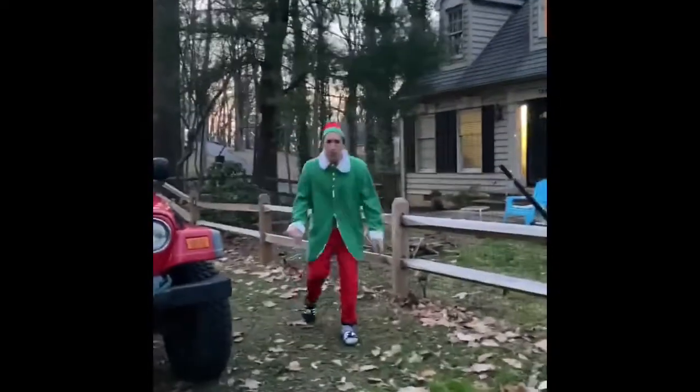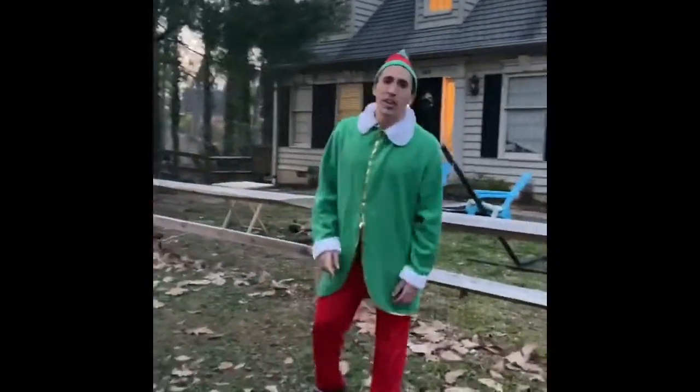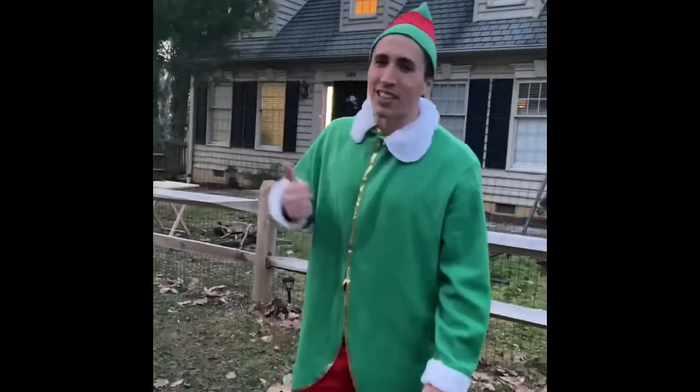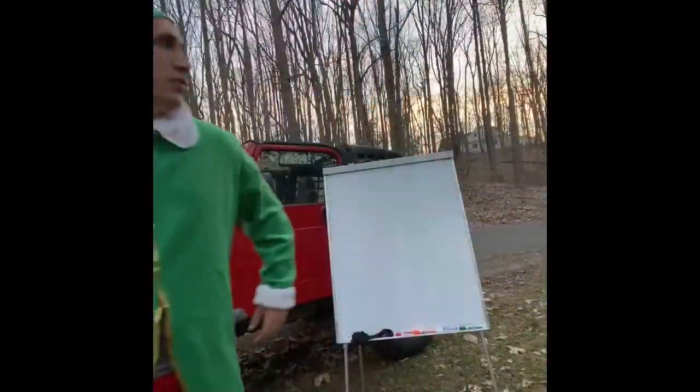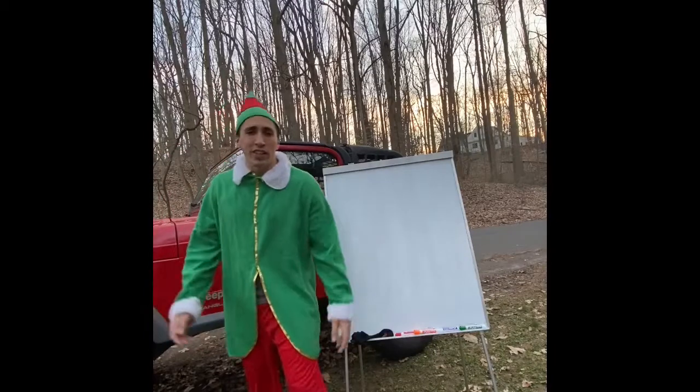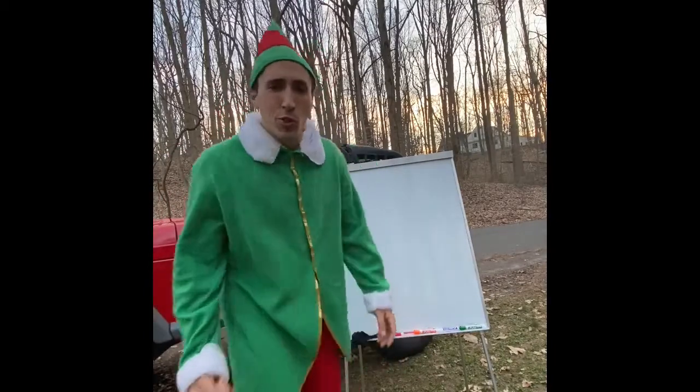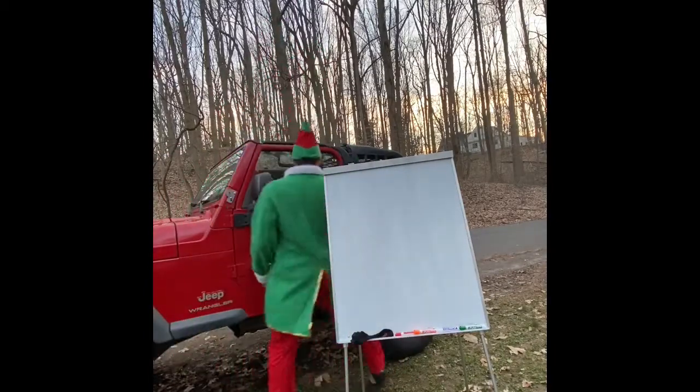Oh no, looks like I blew out a tire on my sled. At least we have time to do some math problems before we head back to the North Pole. Oh no, since we blew out a tire on our sled, I'm so angry I could rip a door off.